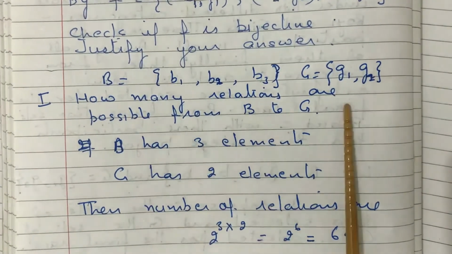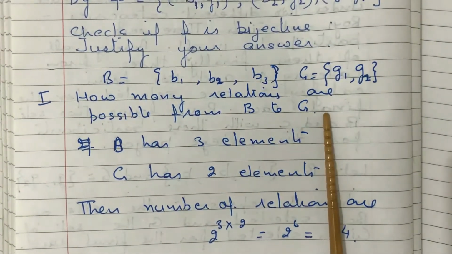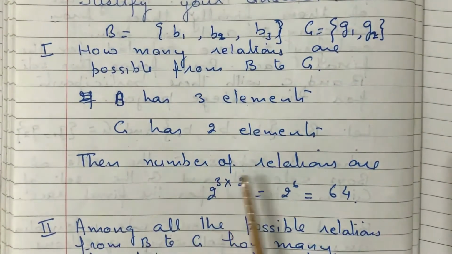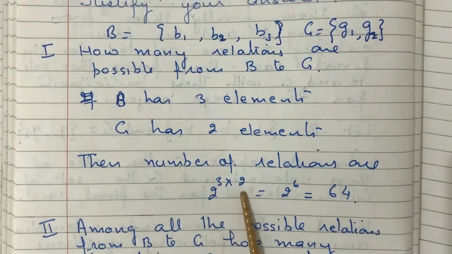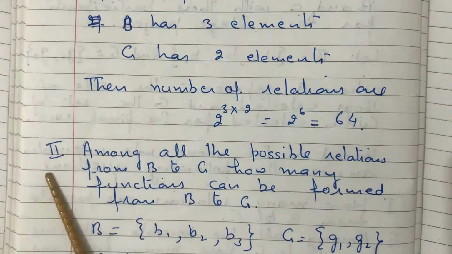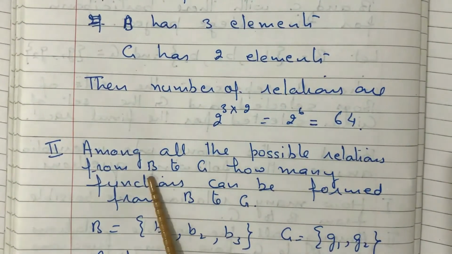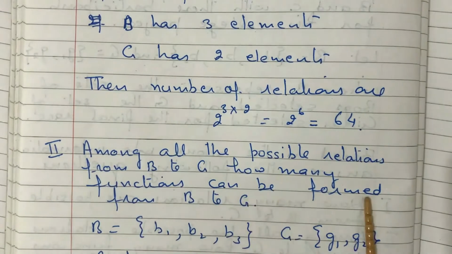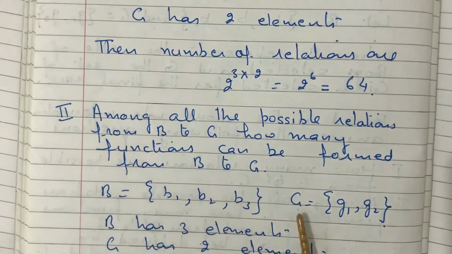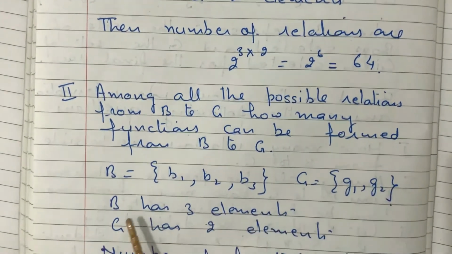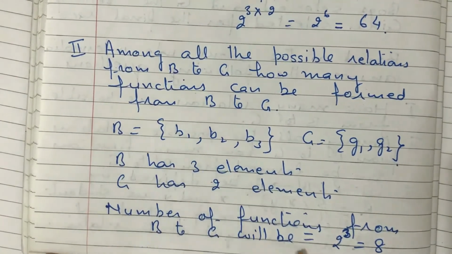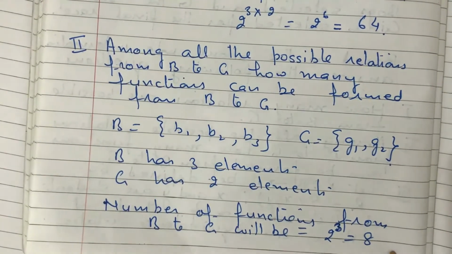How many relations are possible from B to G? This is our first question. Now B has 3 elements, G has 2 elements. Then the number of relations is 2 raised to the power 3 into 2. It means 2 raised to the power 6, that is 64. Second question: among all the possible relations from B to G, how many functions can be formed from B to G? Now B has 3 elements, B1, B2, B3, and G has 2 elements, G1, G2. So the number of functions from B to G will be 2 raised to the power 3, that is 8.